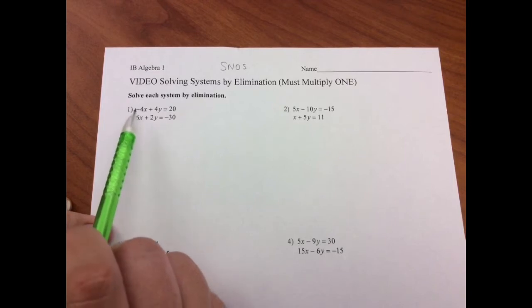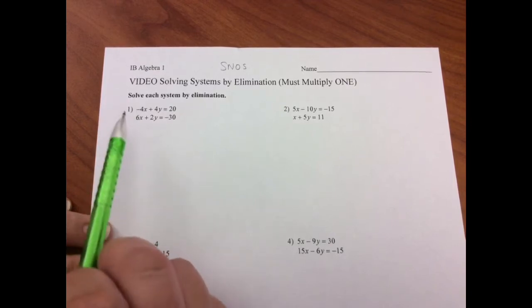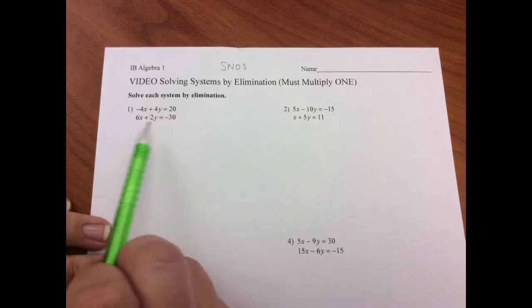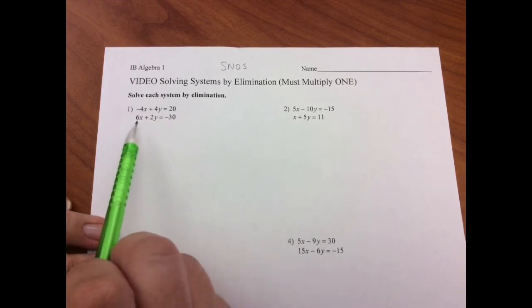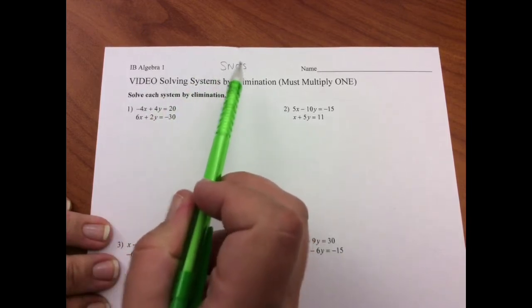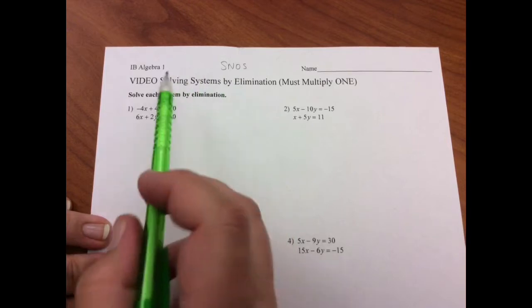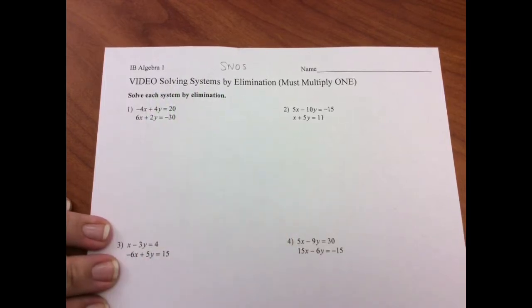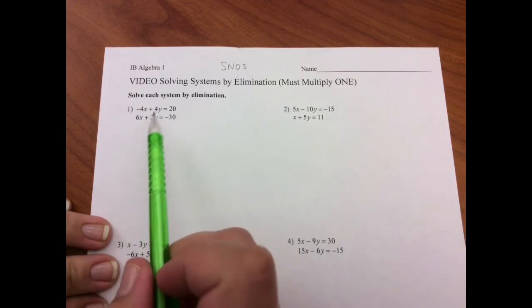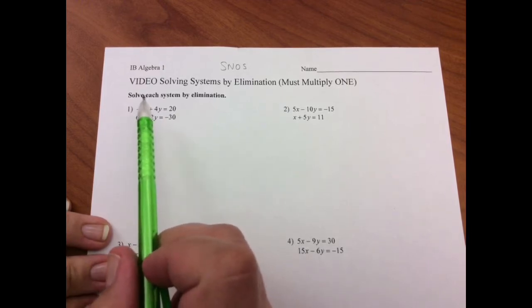So what we need to do is come up with something that I can multiply everything in one of the equations by, all three terms, that will allow it to have SNOWS with the other equation. So usually what I do is I try to think of which coefficient will, if I multiply it by something, be the same number as the other one.